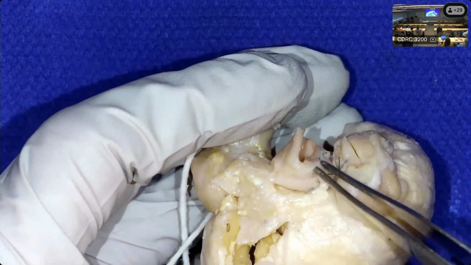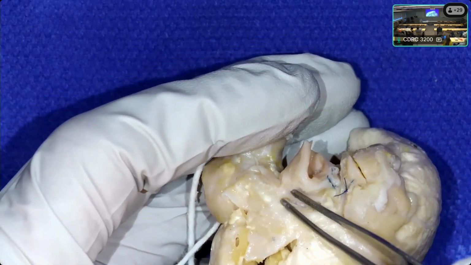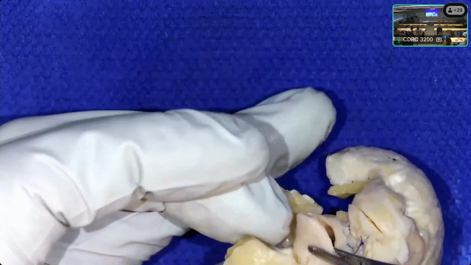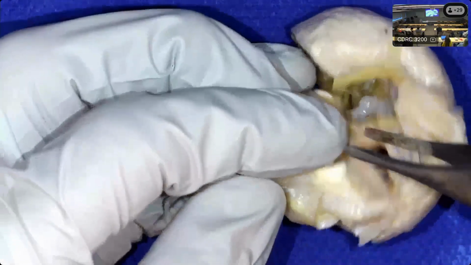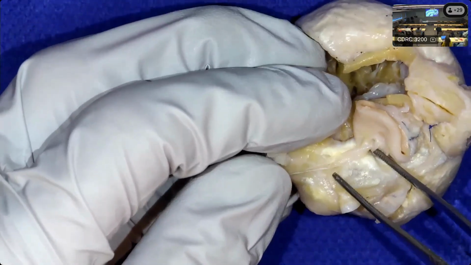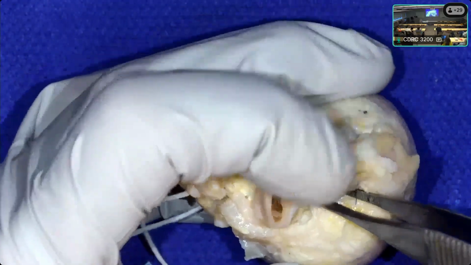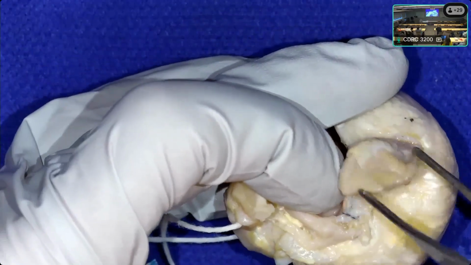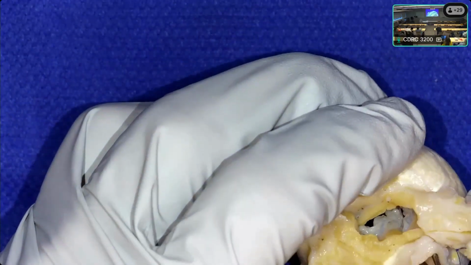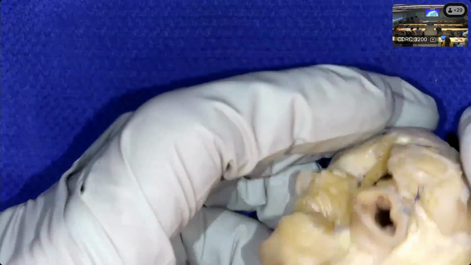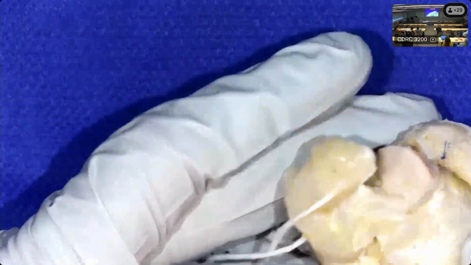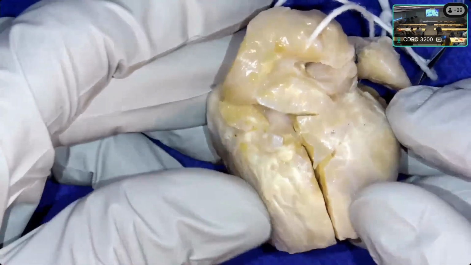See the right coronary coming. Actually, here is the right coronary. The left coronary. But anyhow, there are no fistulous tracts within this specimen.